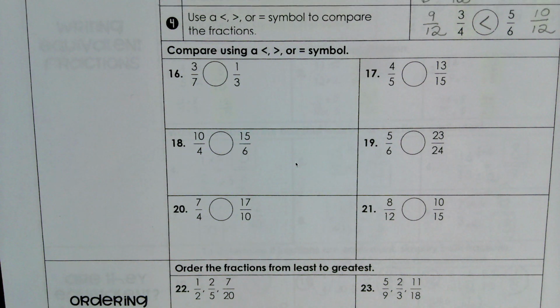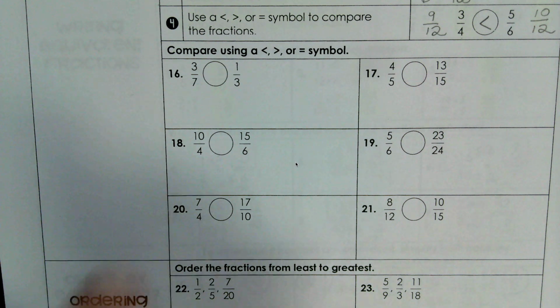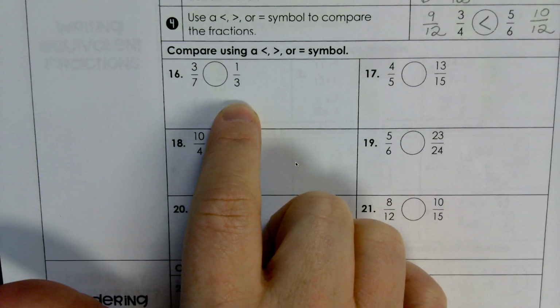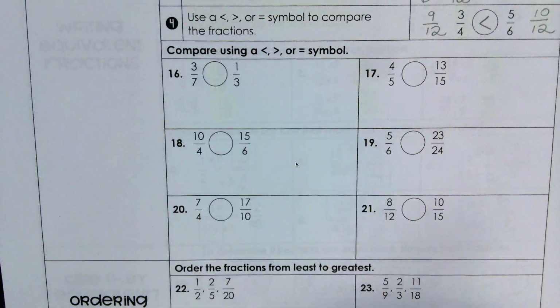There it goes. All right, so number 16. This is a notes page. We're going to compare 3/7 and 1/3. So the first thing we have to do, guys, our step 1 says to do what? Read your steps 1. Someone read step 1.